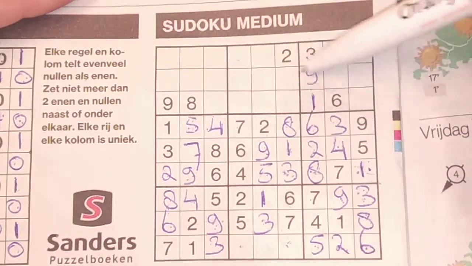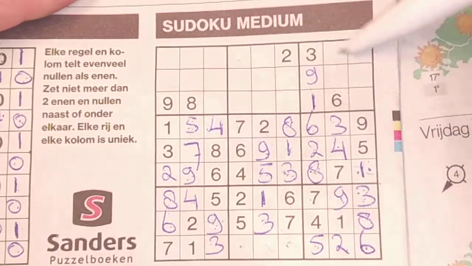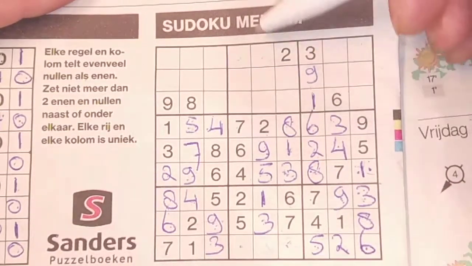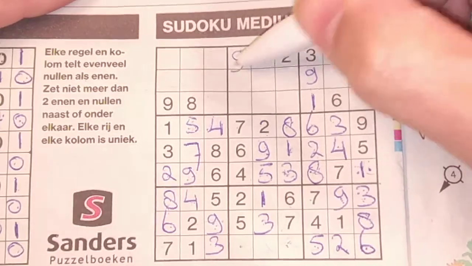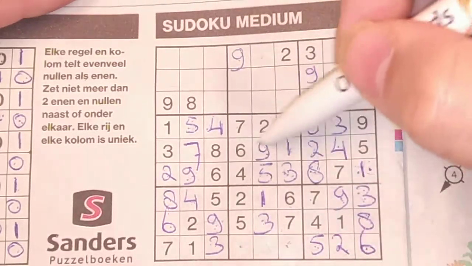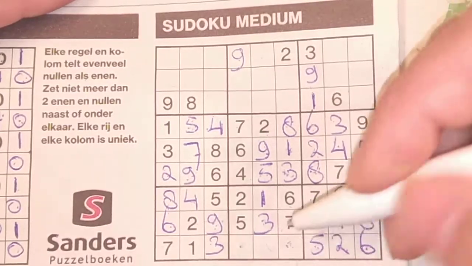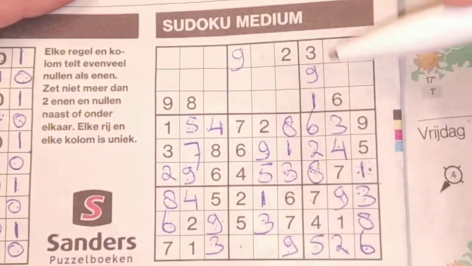9 should be here, and the 1 goes there. 9 in this row, 9 in the second row, so in the first row, the only two places for the 9 should be here or there. I see here 9, so no 9 there. 9 should be here. 9 in this column, 9 in the middle column, so in the column next, the only place for the 9 should be there.